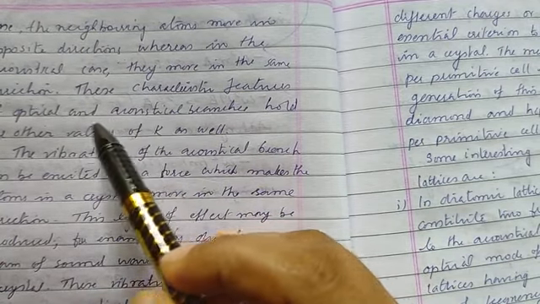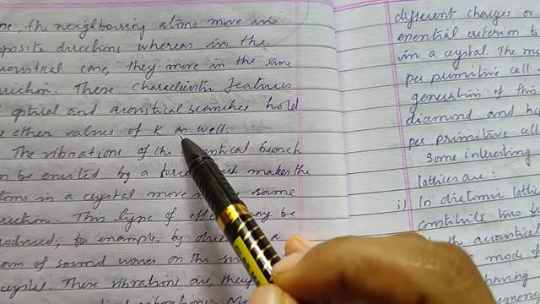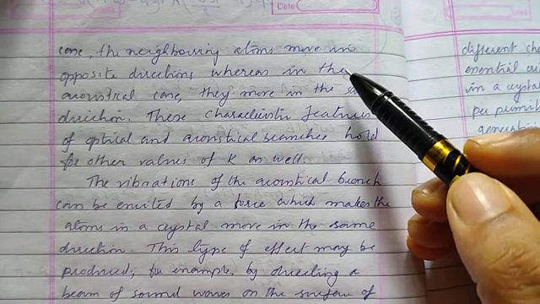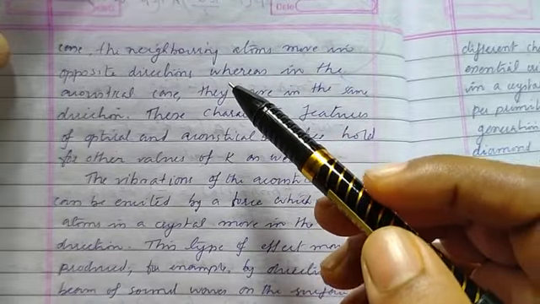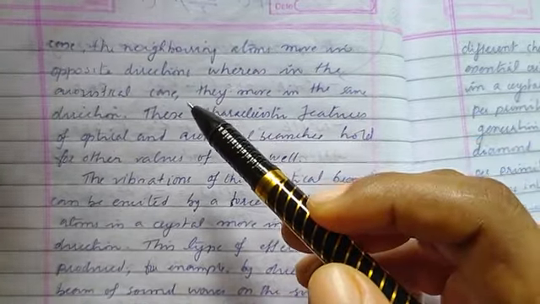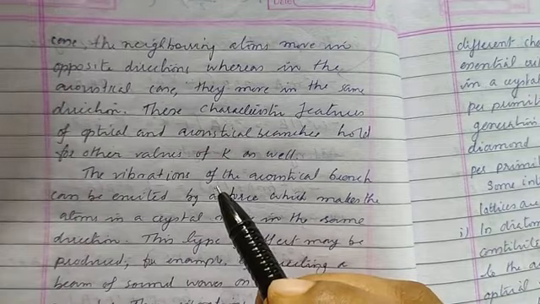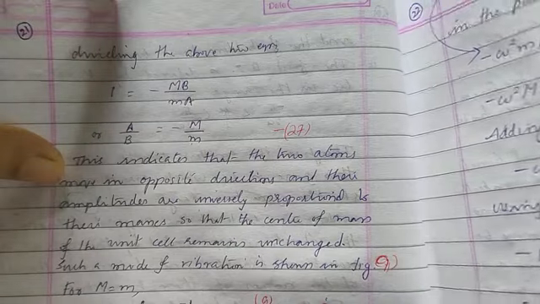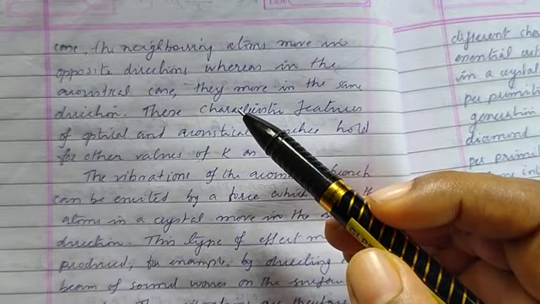These characteristic features of optical and acoustical branches hold for other values of k as well. We have discussed these cases for k values plus or minus pi by 2a, or k tending to 0. So these are valid for other values of k also. What is clear from this discussion is that in the optical branch the atoms are moving in opposite directions, whereas in the acoustical branch they are moving in the same direction.